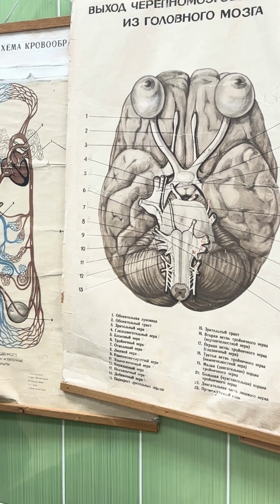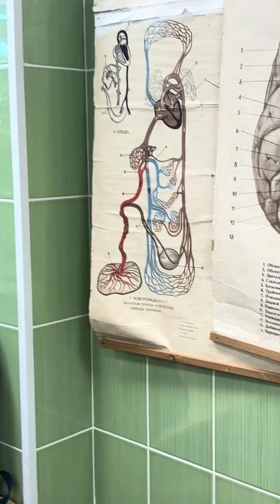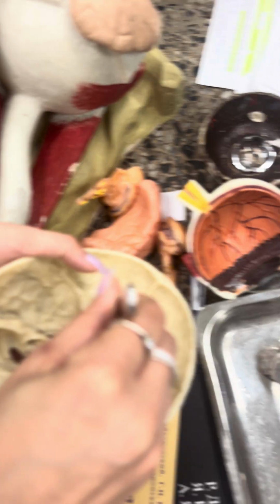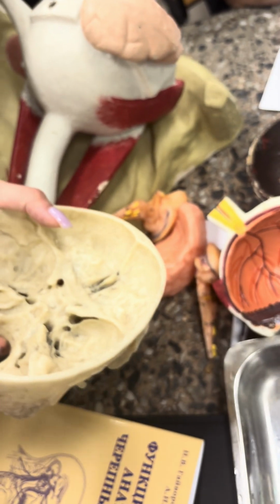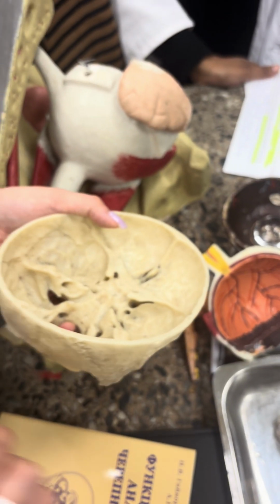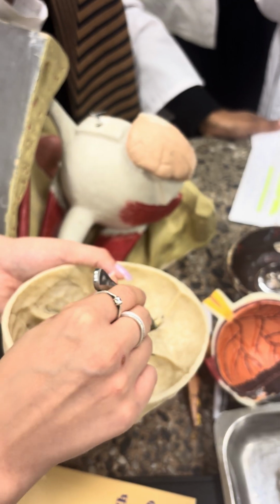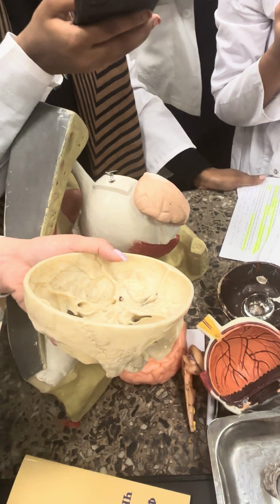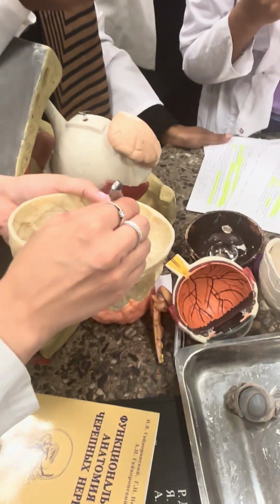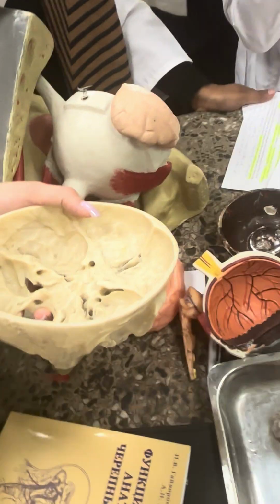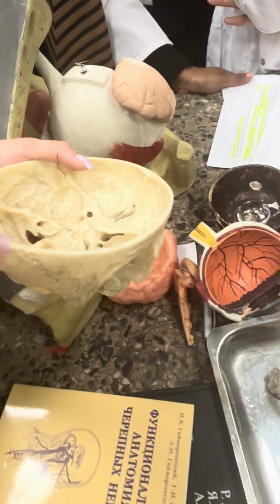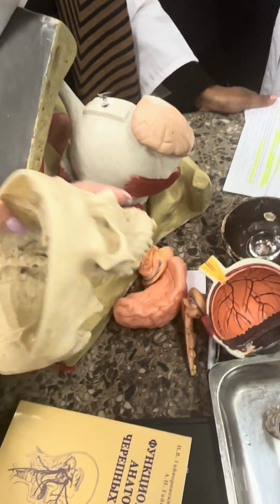From the cranium, where does it exit? What is this? Ethmoid bone, sorry, and how is it called? This is a lamina cribrosa of ethmoid bone. From this place pass the fibers of the first cranial nerve.